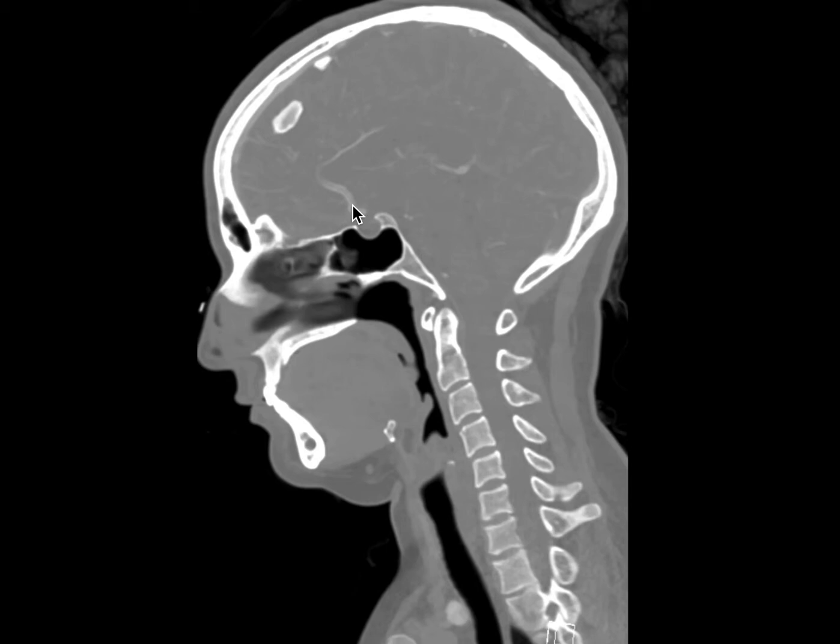Let's now review some maximum intensity projection images to review the distal segments of the anterior cerebral arteries, and then we'll move on to discuss the middle cerebral and then posterior cerebral arteries in further detail.